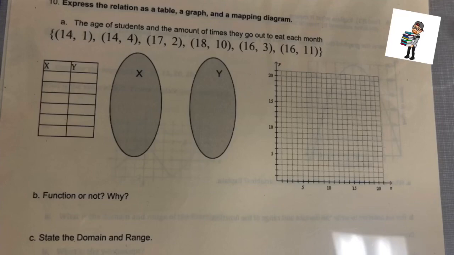In this graph, we have the age of students and the amount of times they go out to eat. Age would be the independent variable and the amount of times would be the dependent.